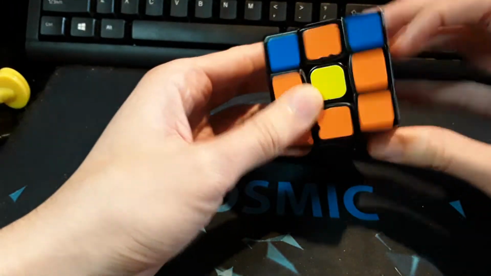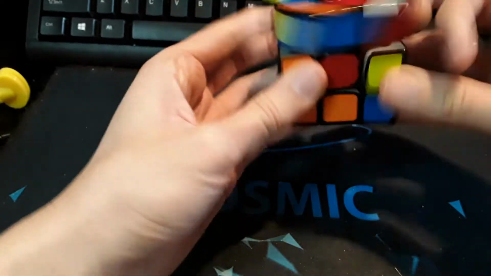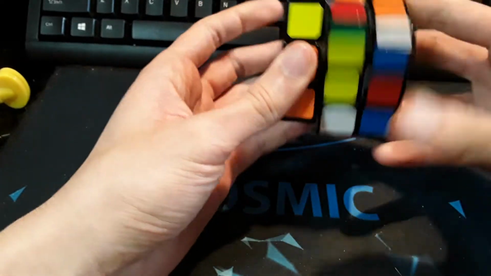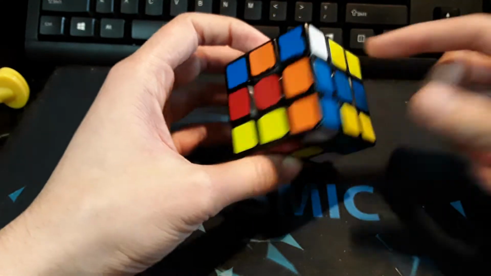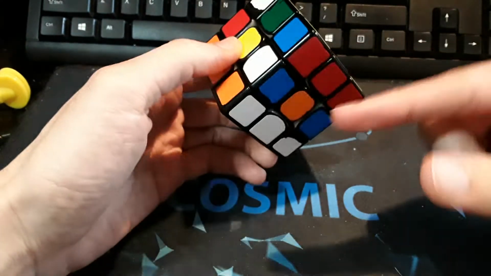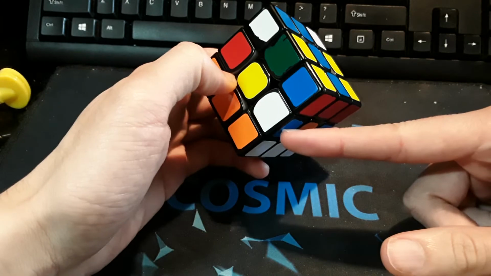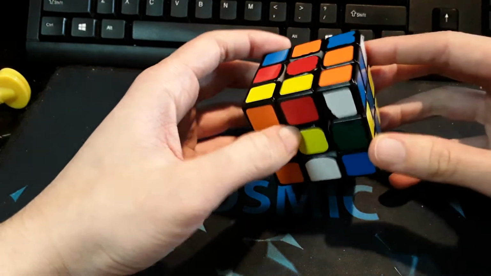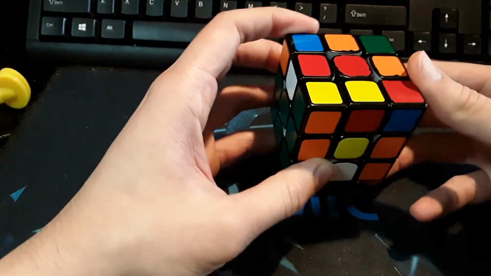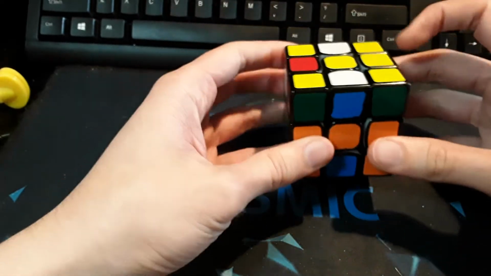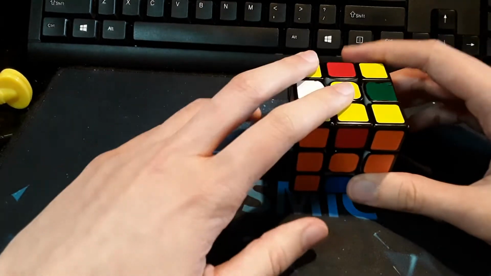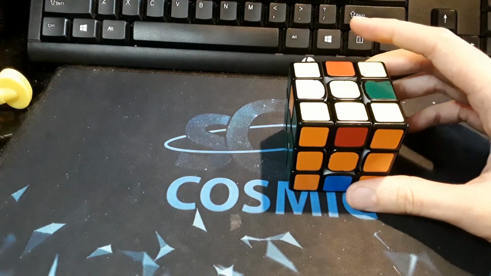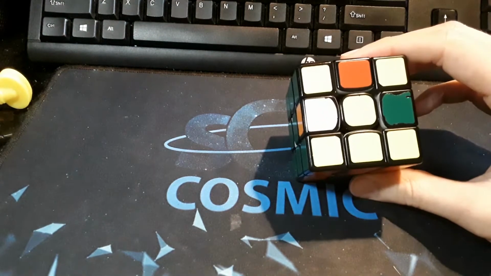I guess while you're solving second block, maybe you realize it might be hard to get this solved and then solve this pair. Maybe you just solve this pair and then solve the next pair and then do that. That one I do less often. The first two tricks are ones that I do more often.